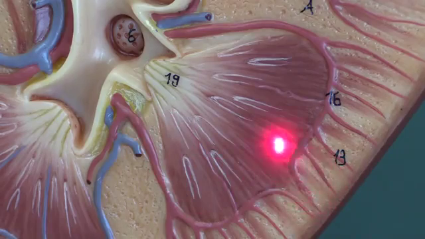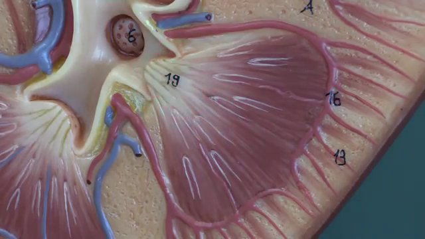So it's passing down here like that. And then when the urine gets down here into the larger ducts and into the calyces, no more reabsorption is possible. So at that stage this is genuinely urine for the first time.